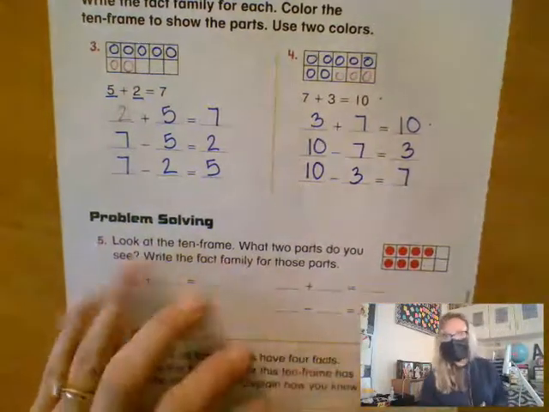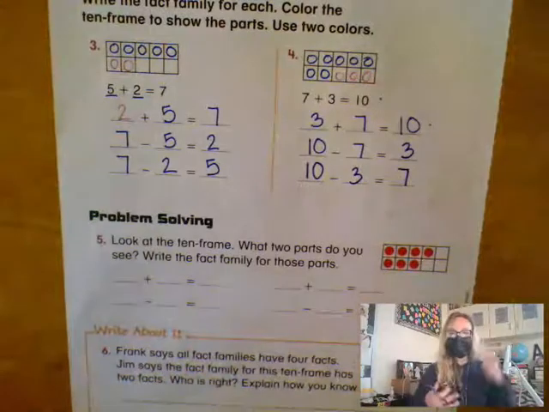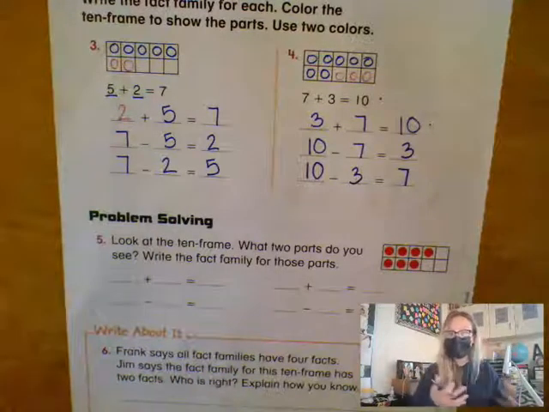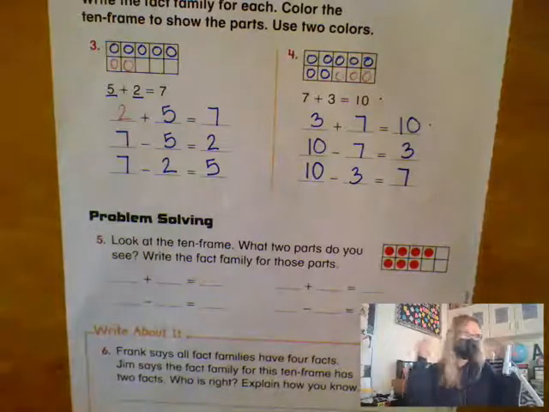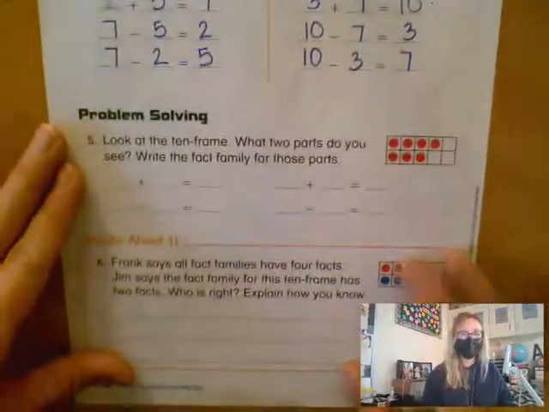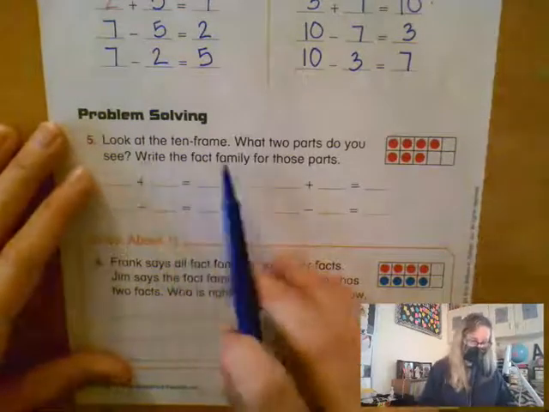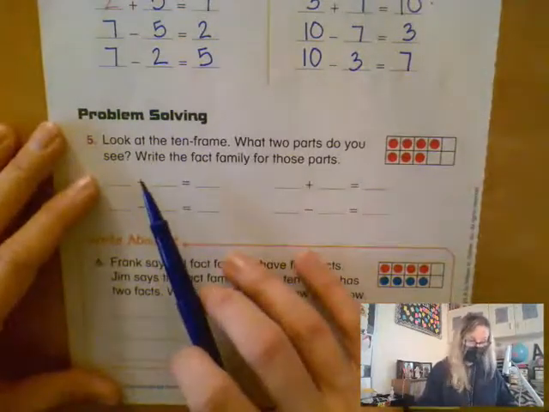So as you can see, friends at home, it's very much about learning the patterns of the numbers. You don't even necessarily have to be a master of your addition facts to solve the fact families. So here it says, look at the 10 frame. What two parts do you see?